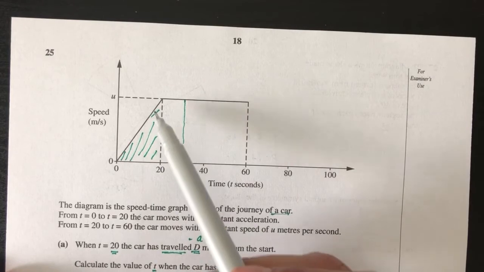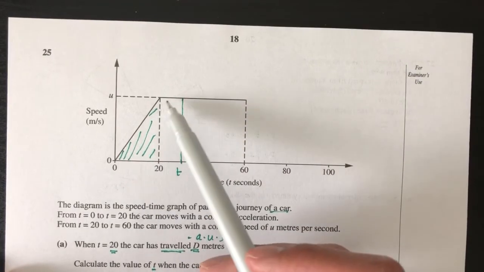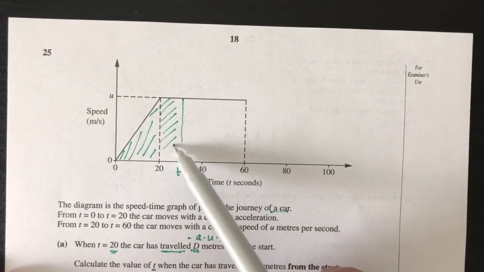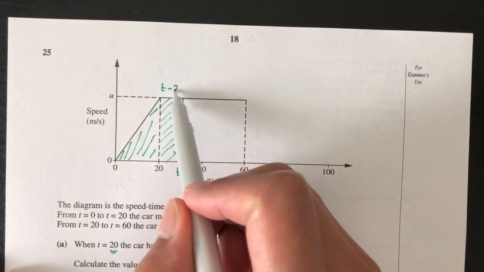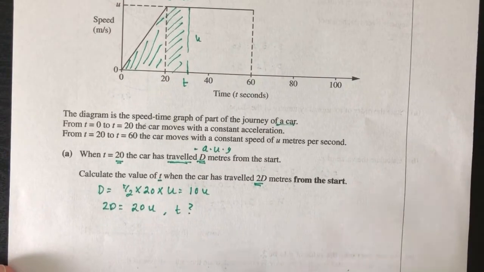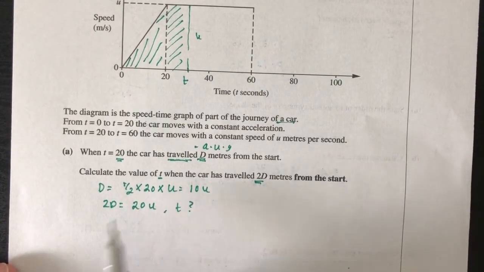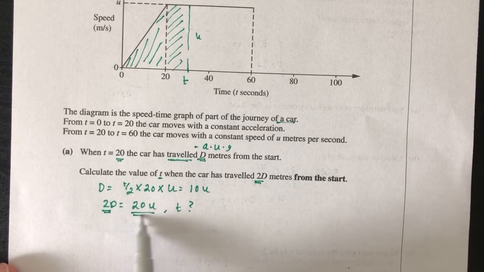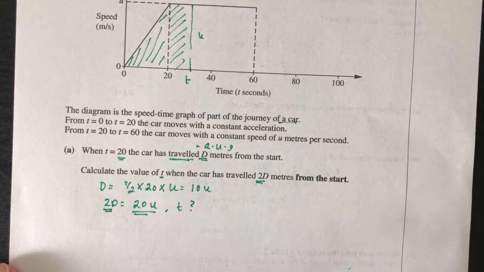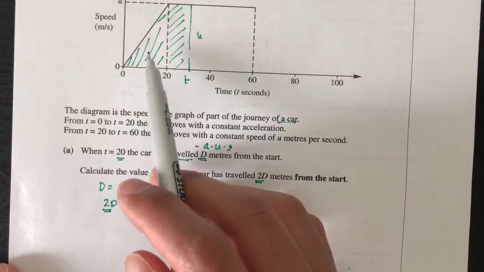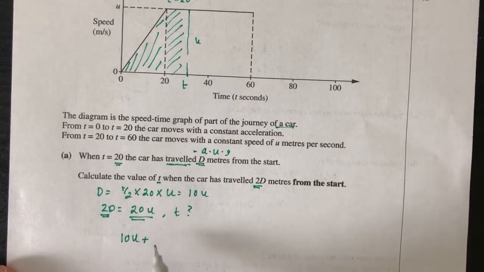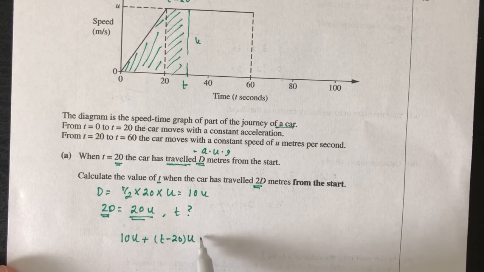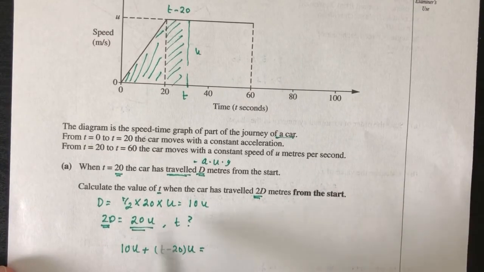So 2d meters is what? It is the area of the triangle plus the area of this rectangle. The height is u, and what is the width? t minus 20. So now let's find out. We know that the distance 2d is equal to 20u. How do you find the distance again? It is the area under the graph. So the first one is a triangle, which is 10u, plus this one is a rectangle, whose length is t minus 20 times height u, equal to 2d, which is 20u.